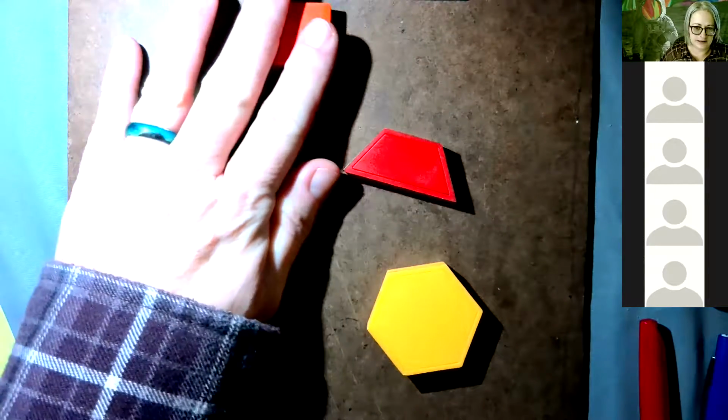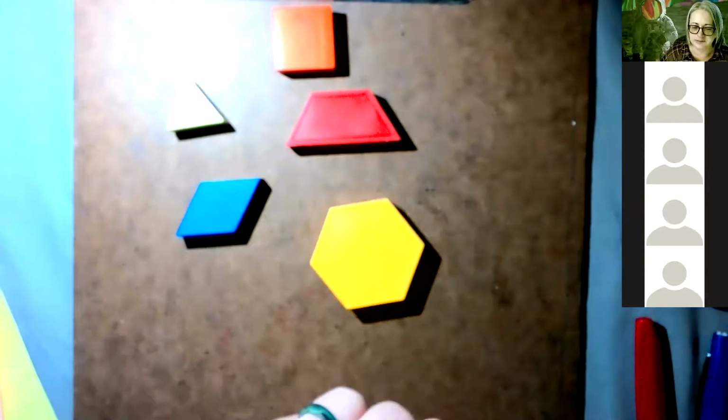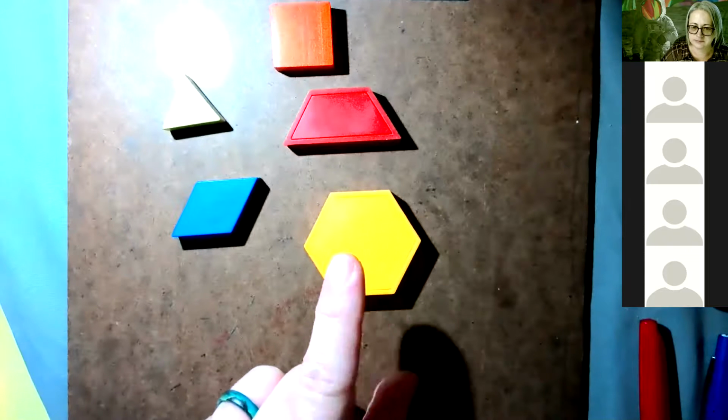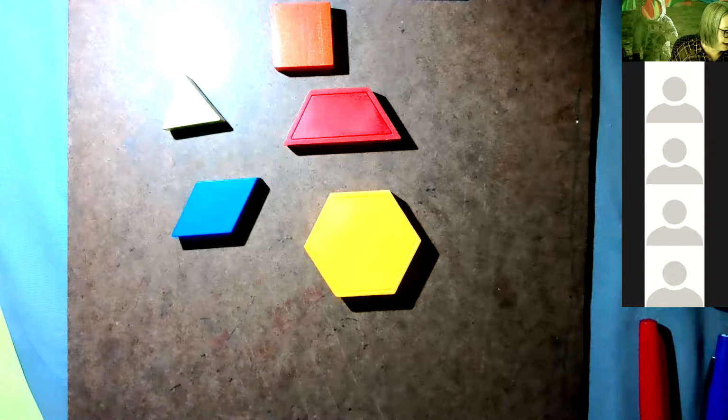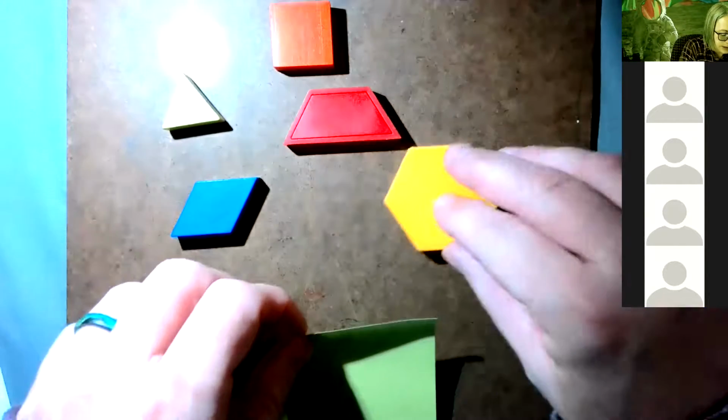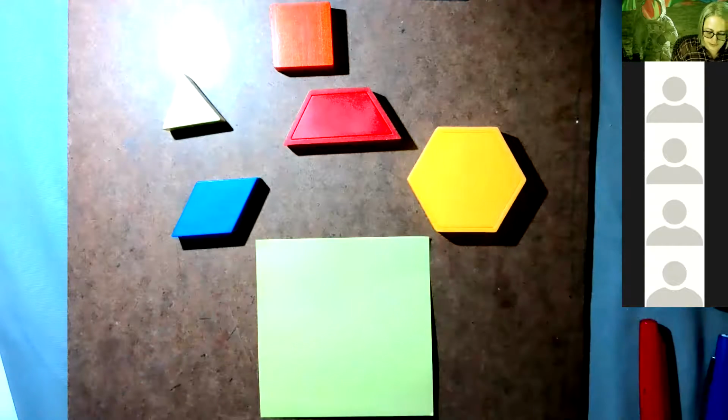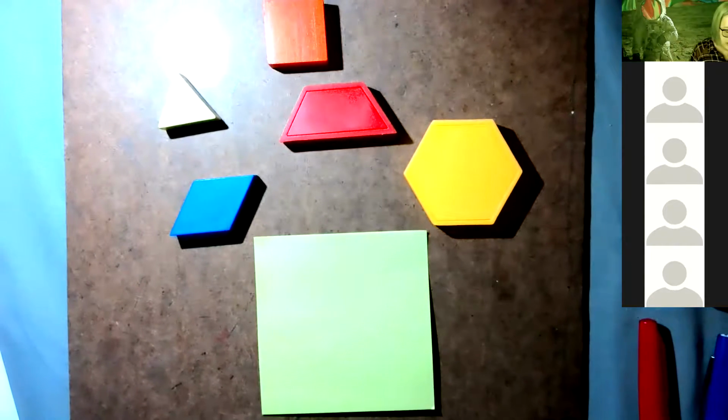Okay, let me slide these up. What about this one? What's the name of it? Hexagon. Good job. Now I have to do one where I draw it because I don't have the shape with these blocks.